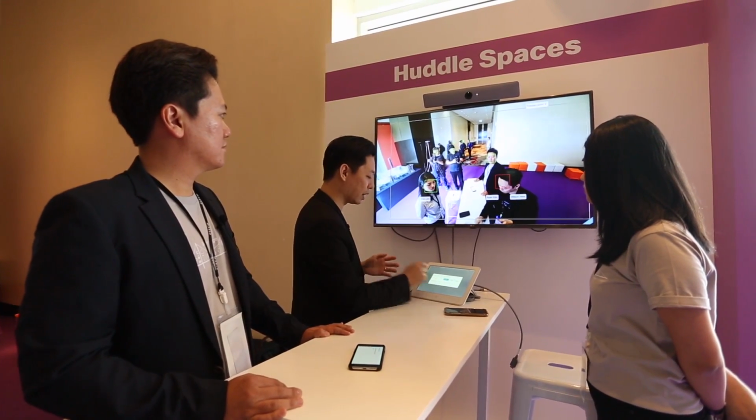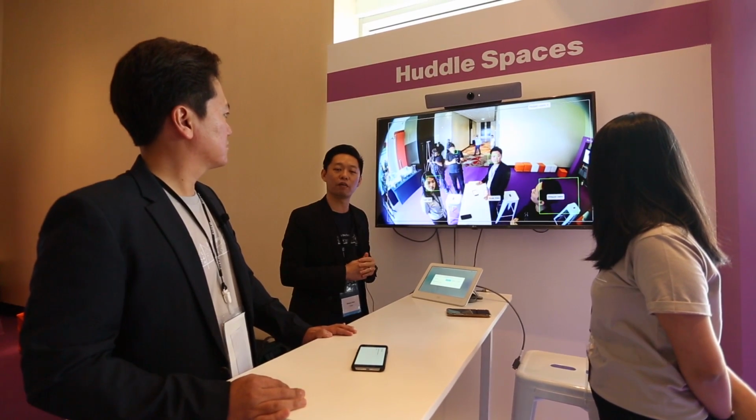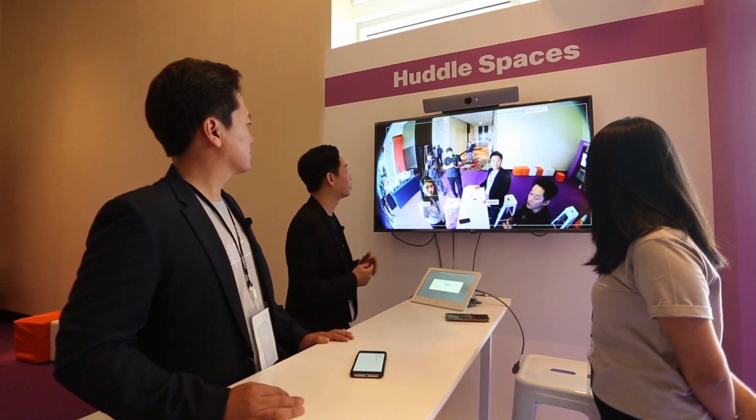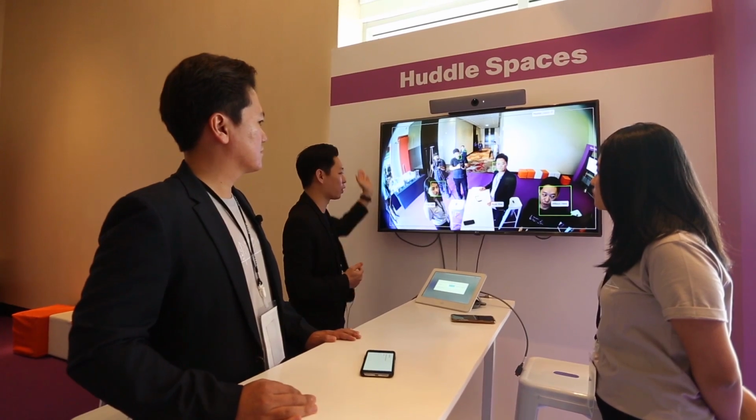So let me show you another view. We call it the fisheye view. So traditionally, some of the endpoints out there, when they offer a 120-degree field of view, this is exactly what they will see. So at the edge here, you'll see what we call a fisheye effect. That's amazing. Thanks very much, Wilson.